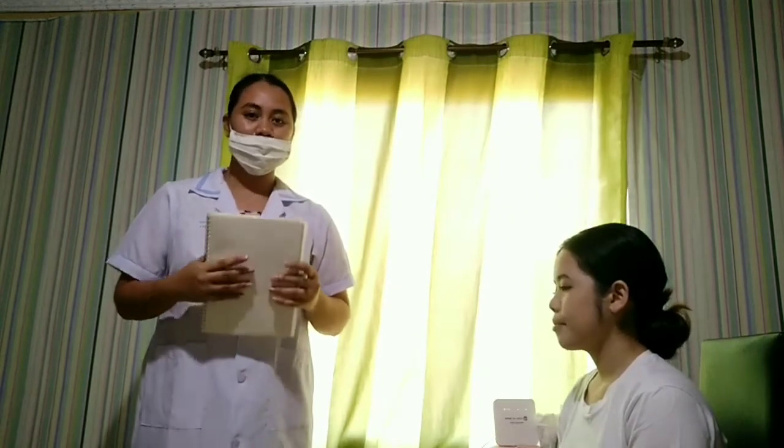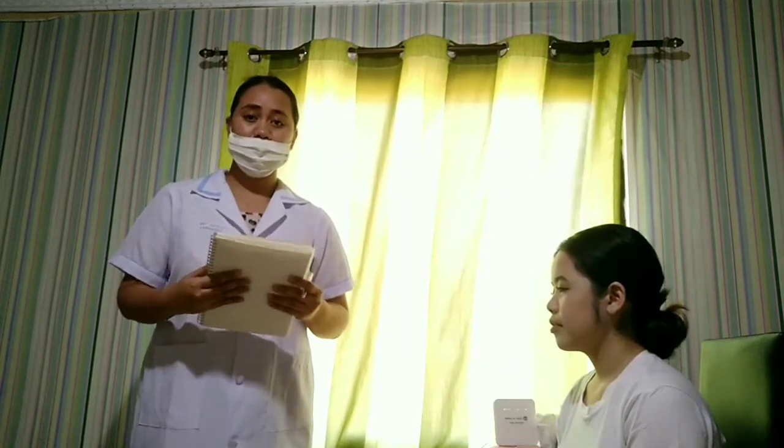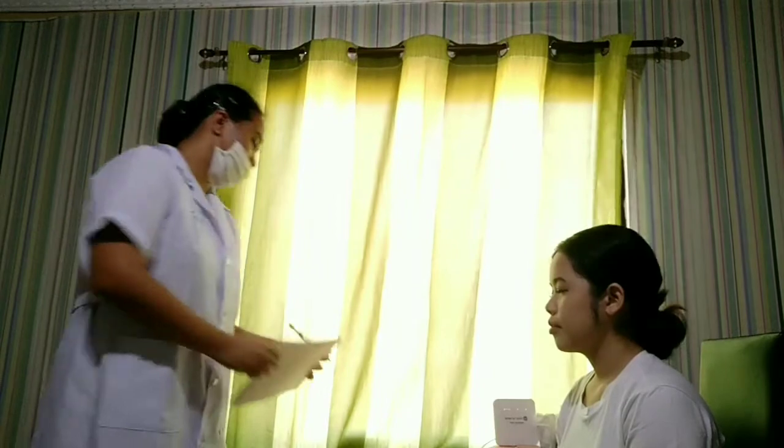So next we're going to palpate the lymph nodes, the trachea, and the thyroid gland of the patient. So I'm going to palpate now the lymph node, the trachea, and thyroid.